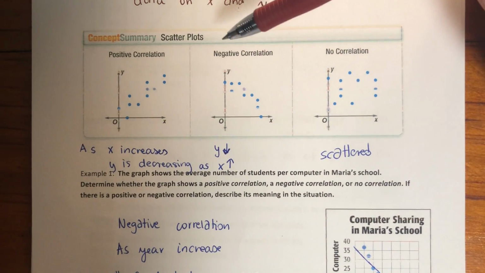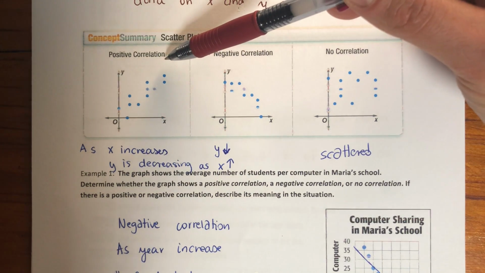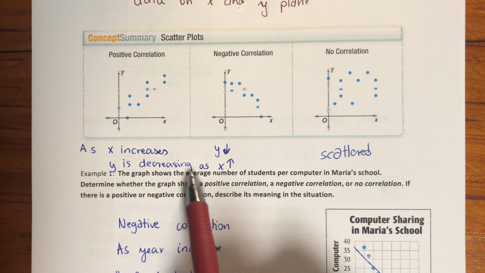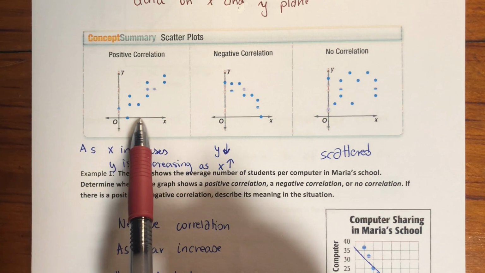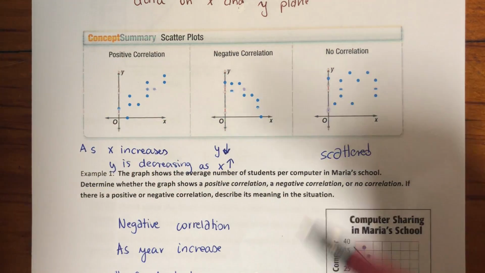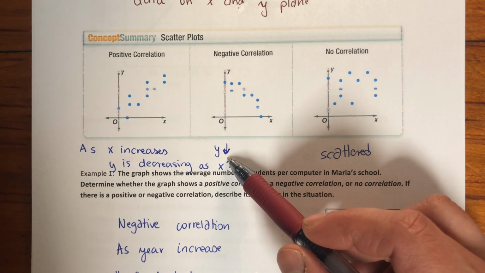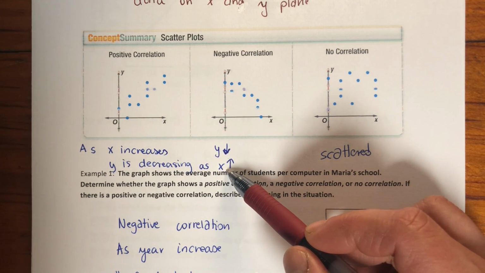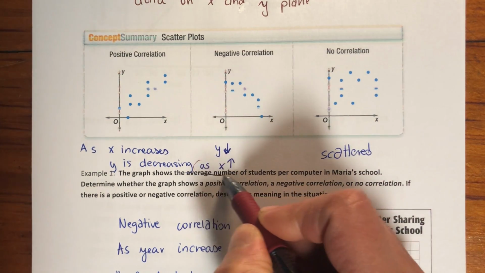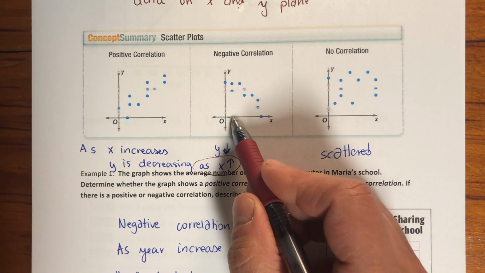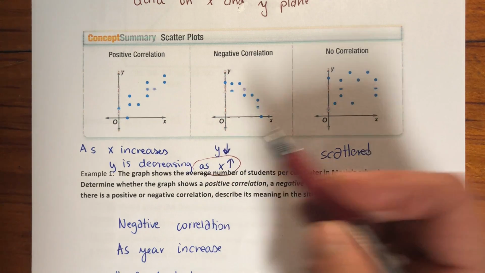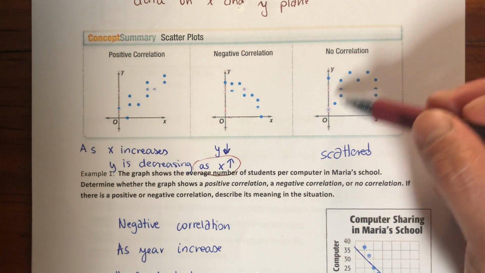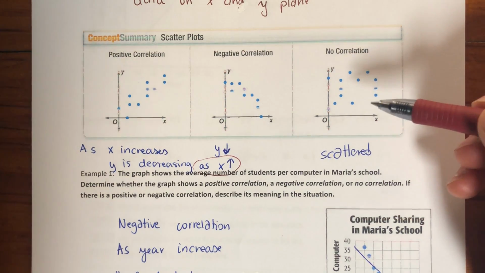If we look at scatter plots, we can have three types. We can have a scatter plot with a positive correlation: as X increases, the Y increases. So if X is getting bigger, the Y is getting bigger. For the negative correlation, I should start with X because this is independent. As X is getting larger, the Y is getting smaller. And when all the points are scattered, there's no correlation.